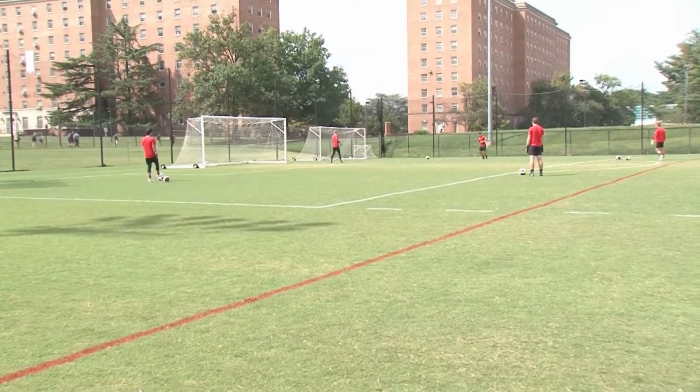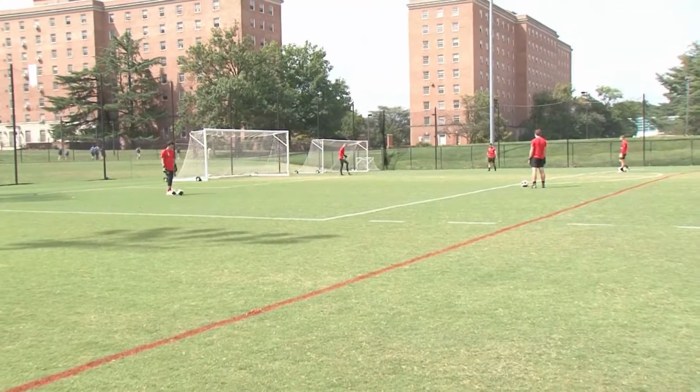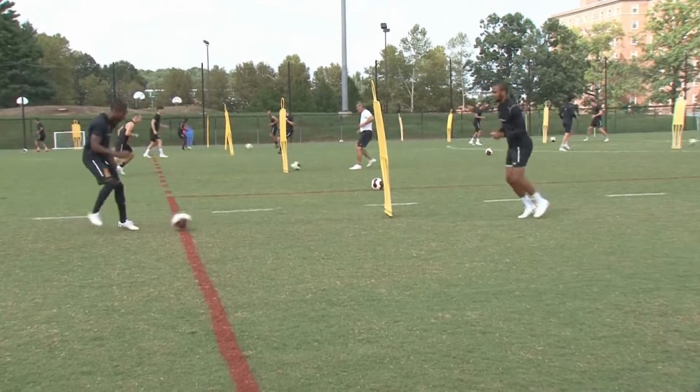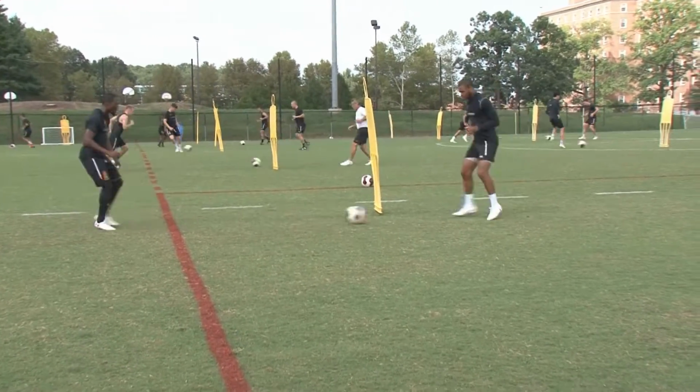Year in and year out, always one of the toughest schedules in college soccer, no different this year. Yeah, no, I love it. I think our players love the big stage. I think they love the challenge of seeing how we stack up. We want to harden them, toughen them, and I think the schedule will do that as well.